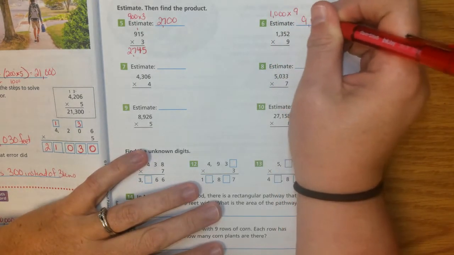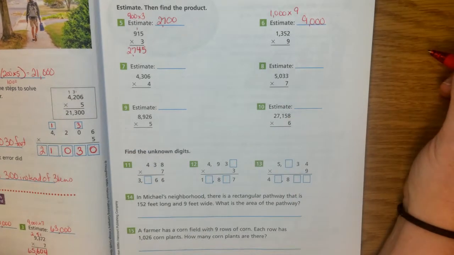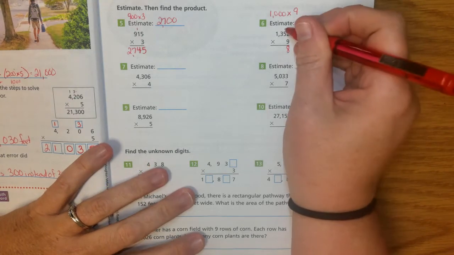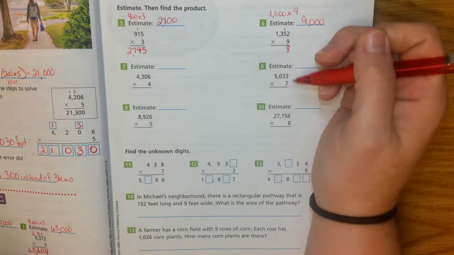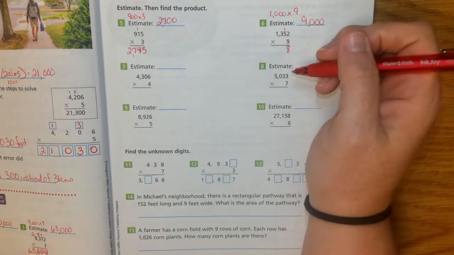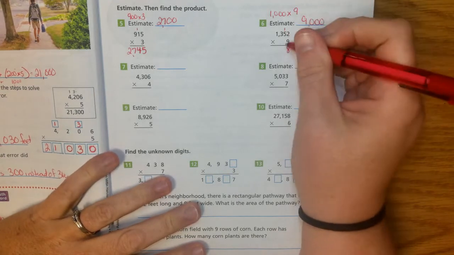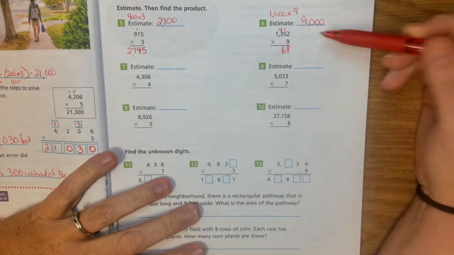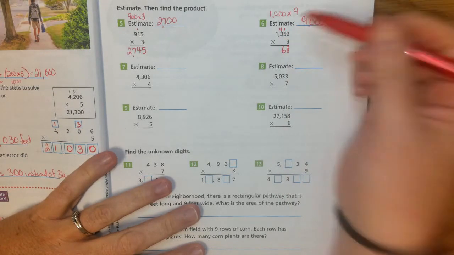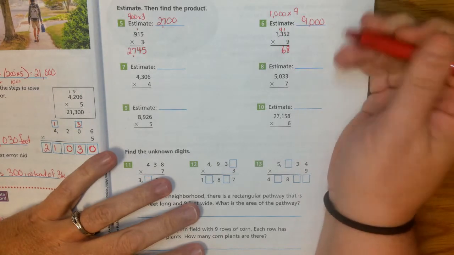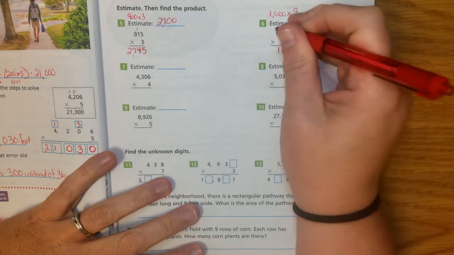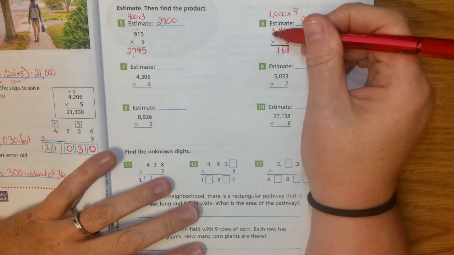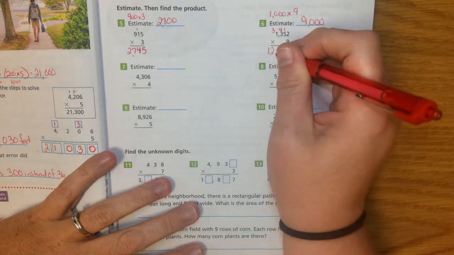Well, 1,000 times 9 is 9,000. 9 times 8 is 72, so I keep my 2 in my ones place and I regroup my 7. 5 times 9 is 45. 45 plus 7 is 52. 3 times 9 is 27. 27 plus 5 hundreds is 32. 1 times 9 is 9. 9 plus 3 is 12,168.